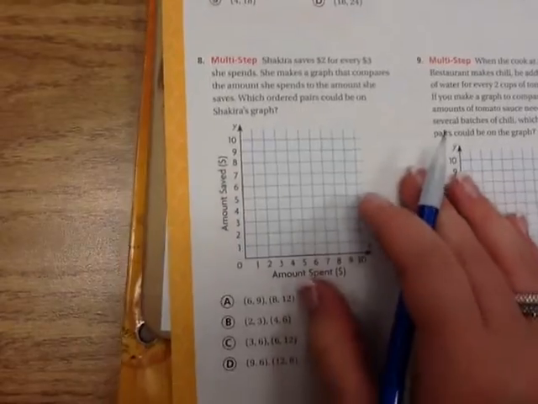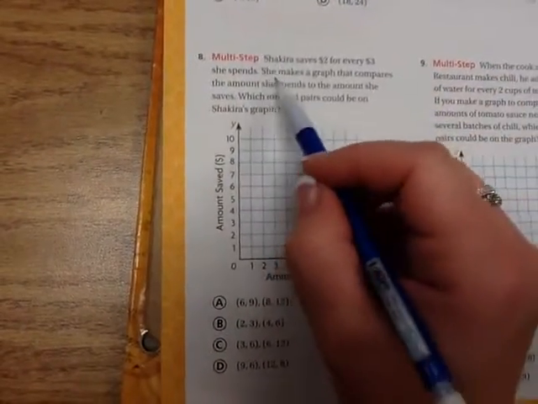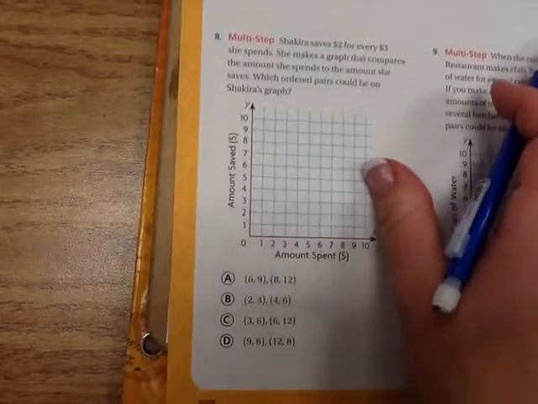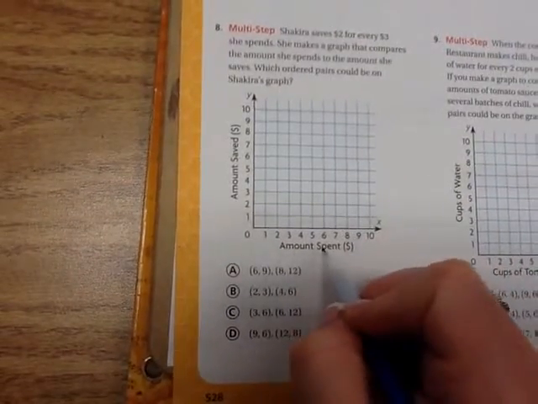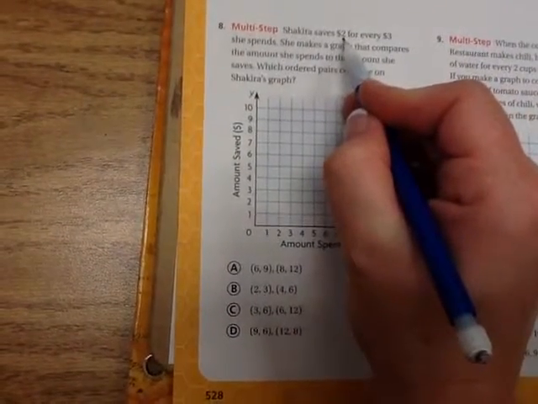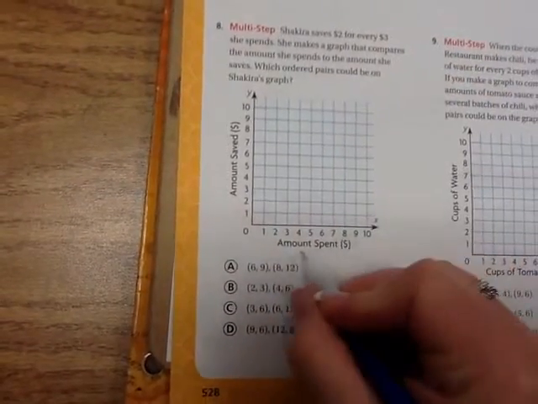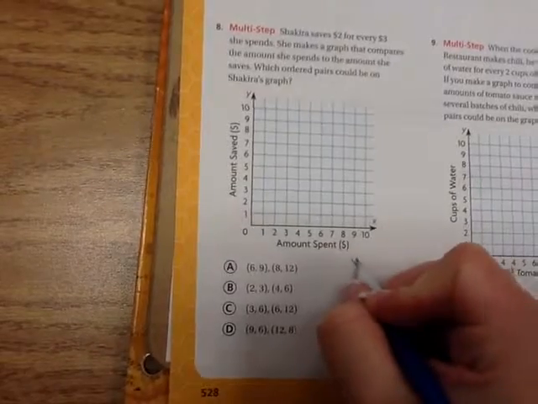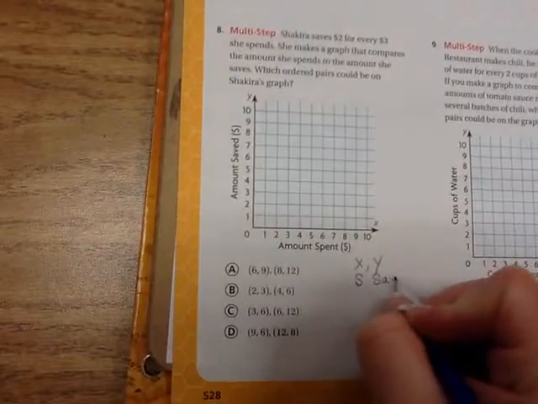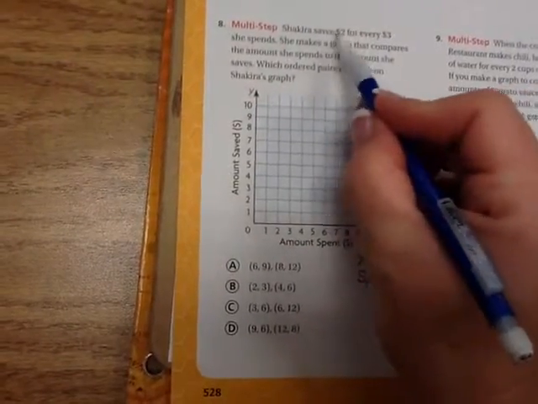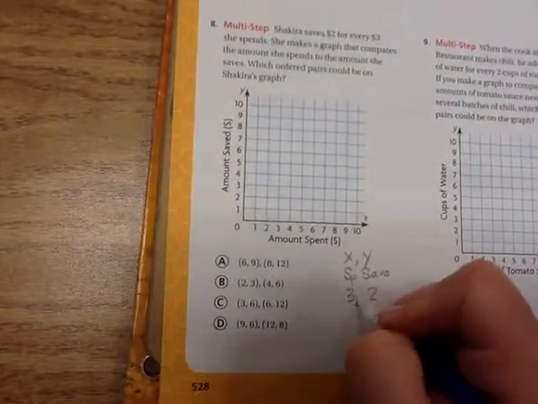All right, Shakira saves $2 for every $3 that she spends. Okay? She makes a graph that compares the amount spent to the amount saved. Which ordered pairs can be on her graph? So again, if your spent is your x-axis, this is your spent, this is your save. So she saves $2 for every $3 she spends.